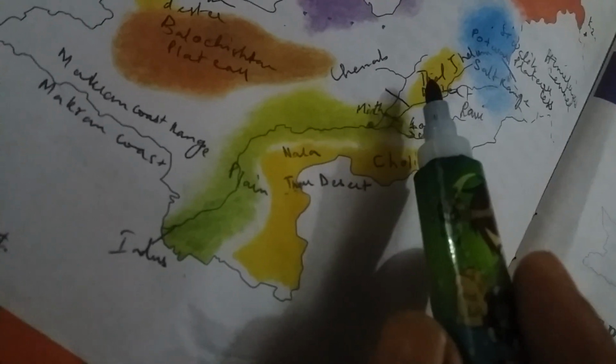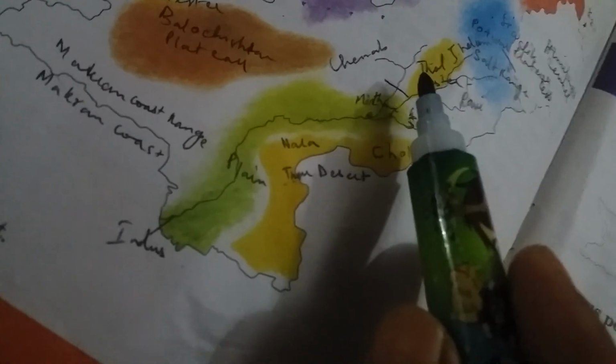In the map you have seen, this is Thar Desert area, this is Nara, this is Cholistan, and this area mentioned here is Thar Desert.